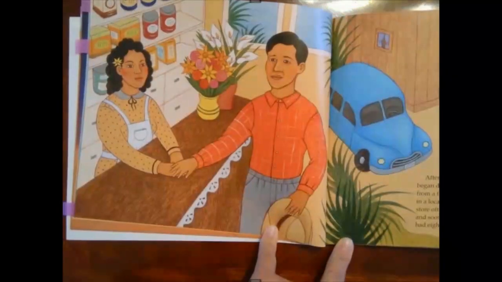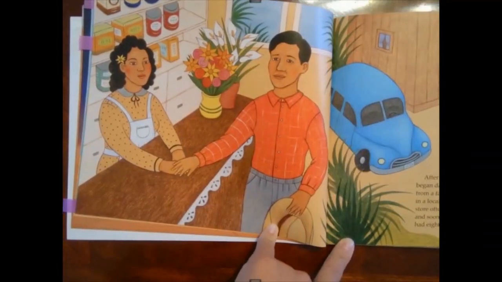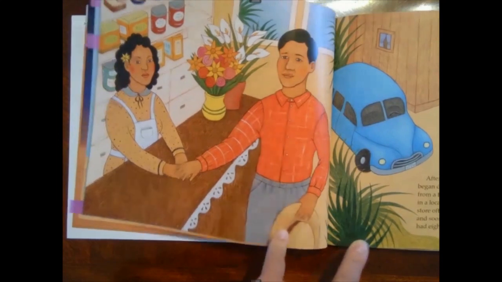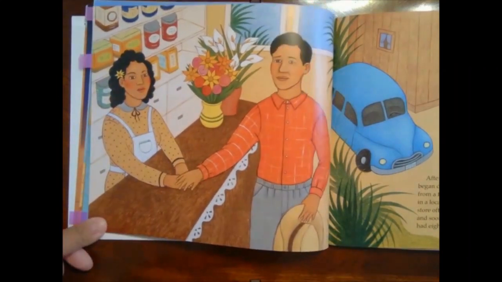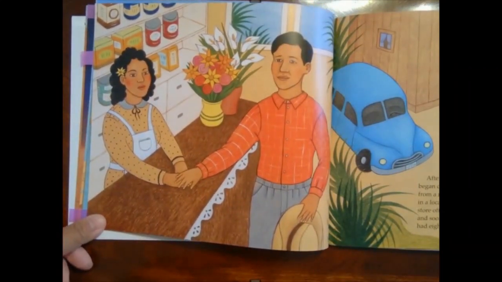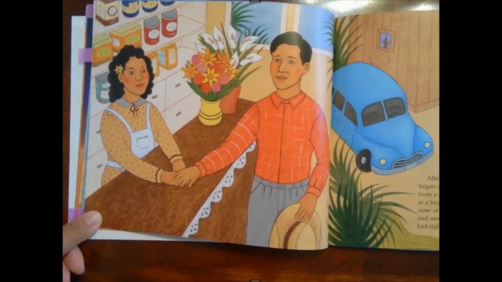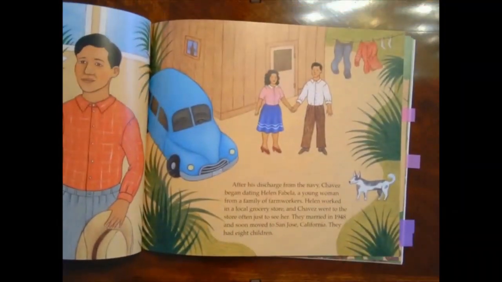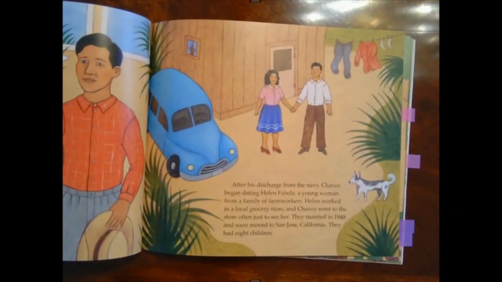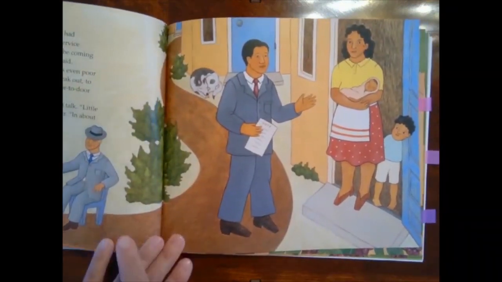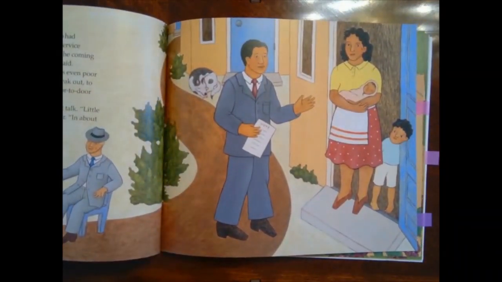After his discharge from the Navy, Chavez began dating Helen Fabula, a young woman from a family of farm workers. Helen worked in a local grocery store, and Chavez went to the store often just to see her. They married in 1948 and soon moved to San Jose, California. They had 8 children.